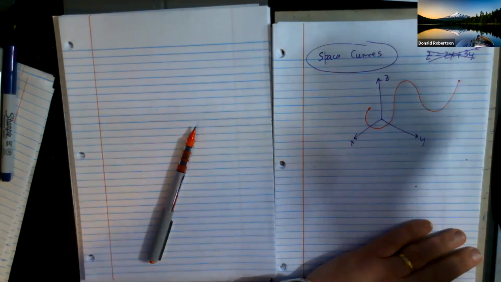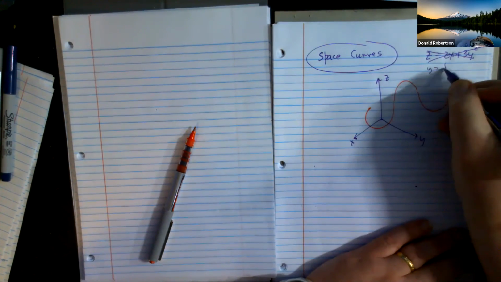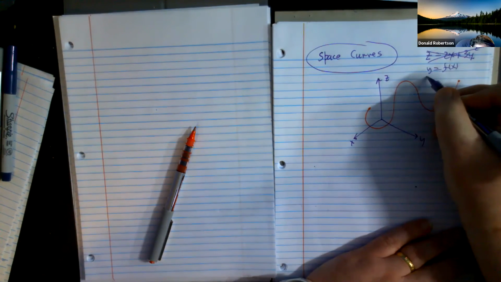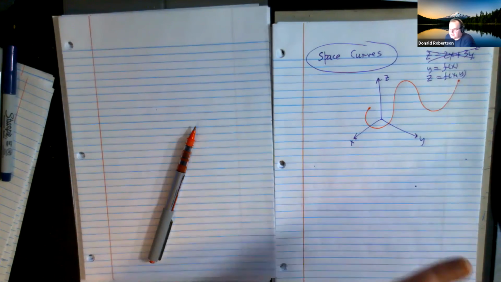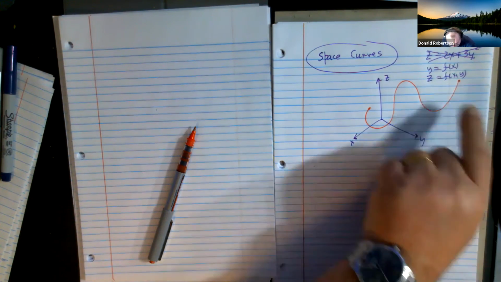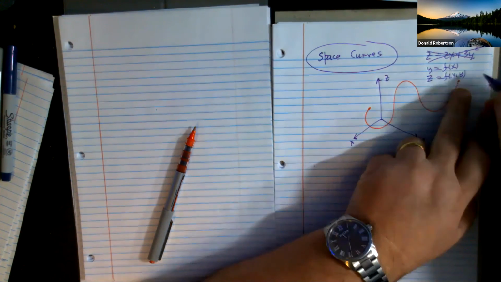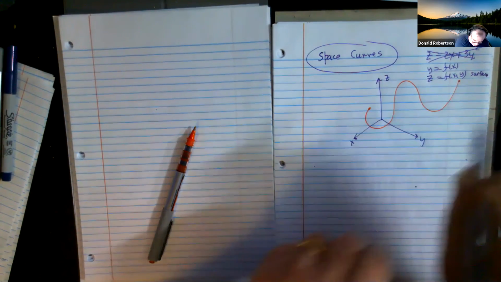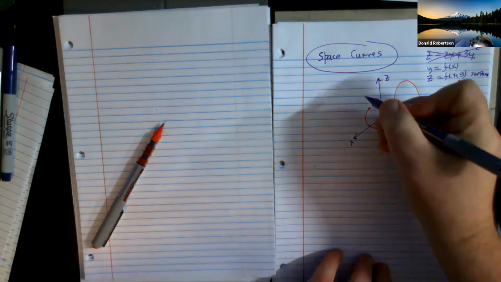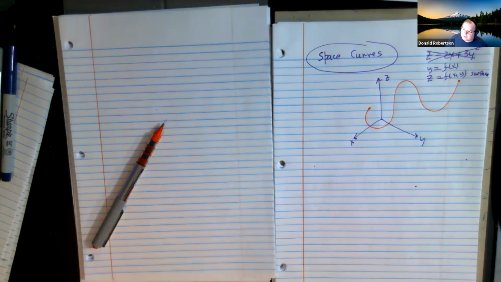You were hoping that we could just say, well, y equals f of x. Can't we just call it z equals some function of x and y? Won't that do a space curve? And the answer is, it doesn't. When you do this, you end up with a surface. So how do you tell people all the points on a 3D curve, a space curve?